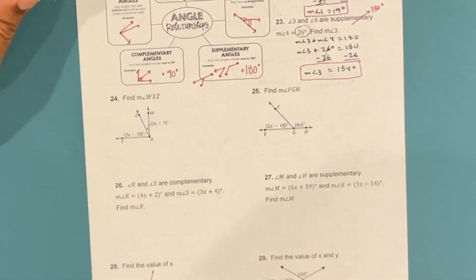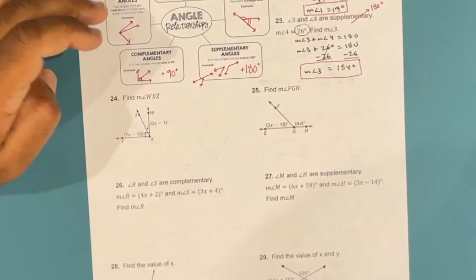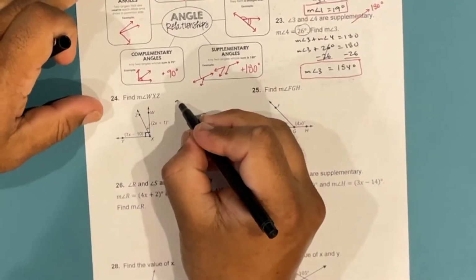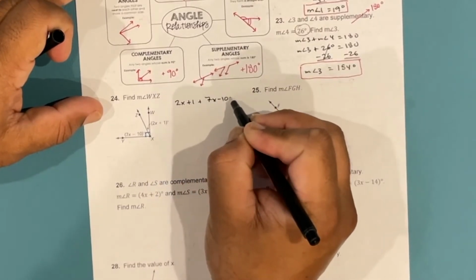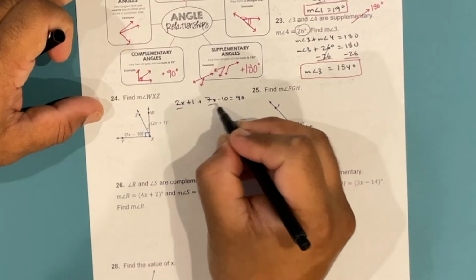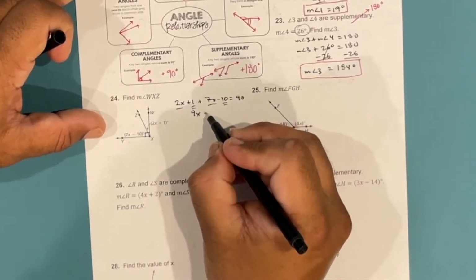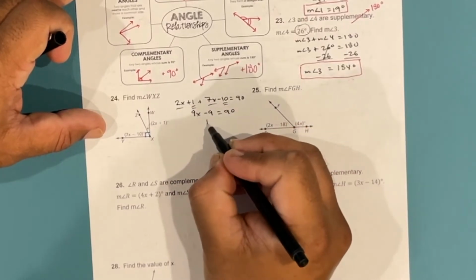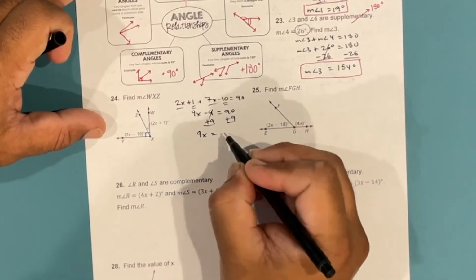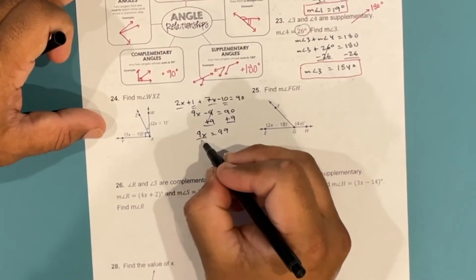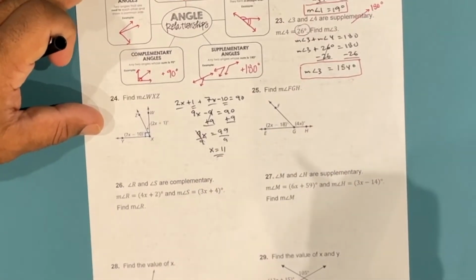All right, number 24. It's got this box here, so I know that they're going to be complementary. So these are going to add up to 90 degrees. So 2x plus 1 plus 7x minus 10 equals 90 degrees. I'm going to combine like terms. So we get 9x minus 9 equals 90, plus 9 on both sides. 9x equals 99, divided by 9, x equals 11.